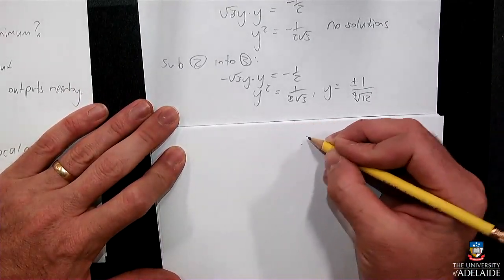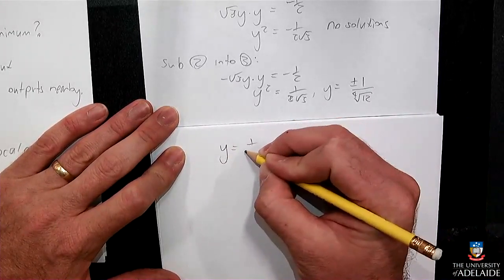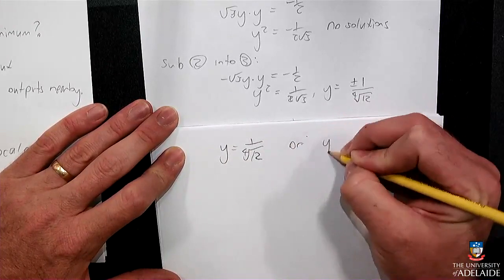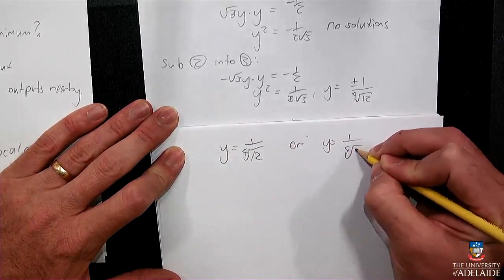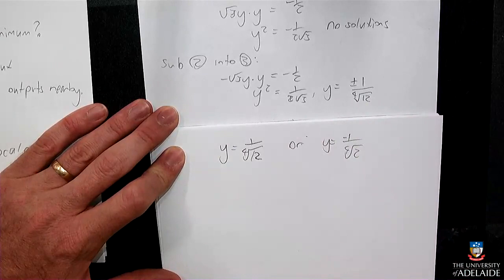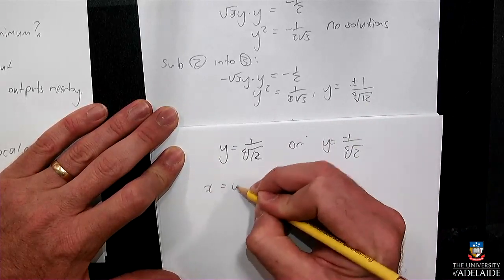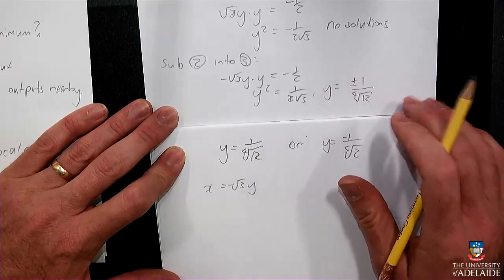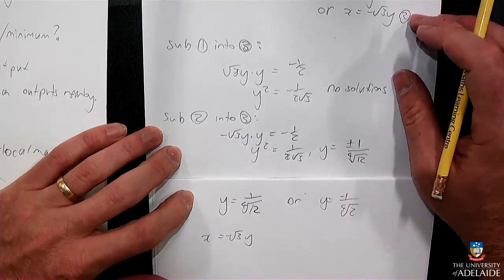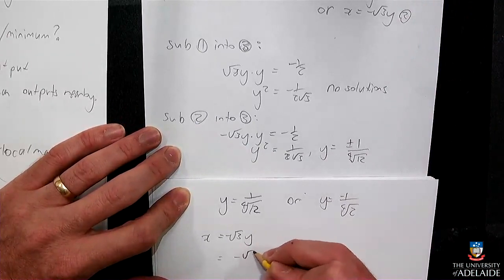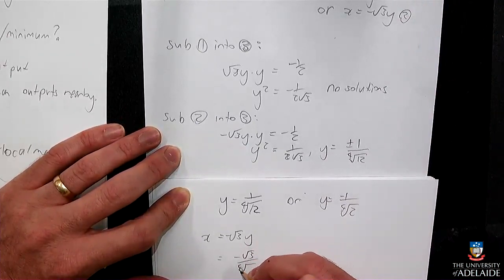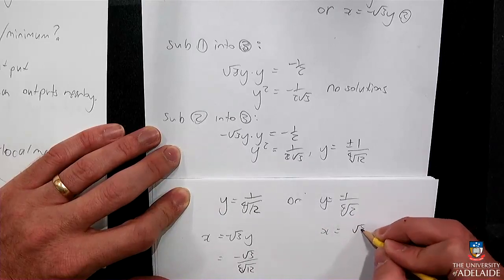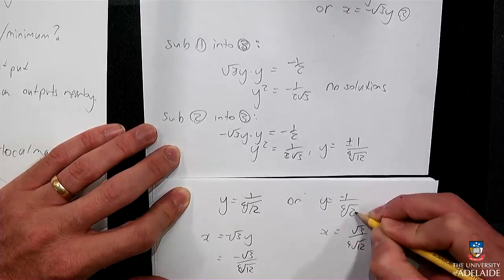So I have that, and so we have y equals 1 on the 4th root of 12, or y equals minus 1 on the 4th root of 12. And so therefore x, which was equal to minus root 3y, because that's the formula we use to get this, we use number 2, which is that one there. And so that would be minus root 3 on the 4th root of 12, and x is root 3. Okay.